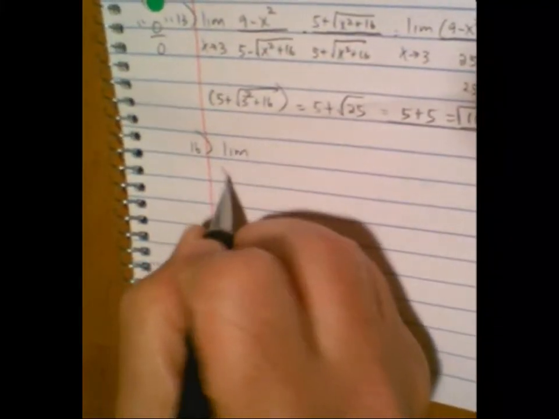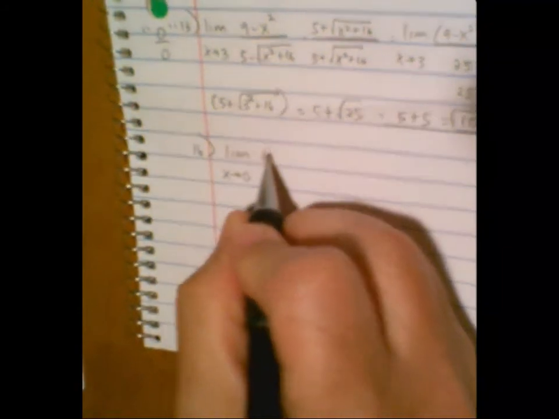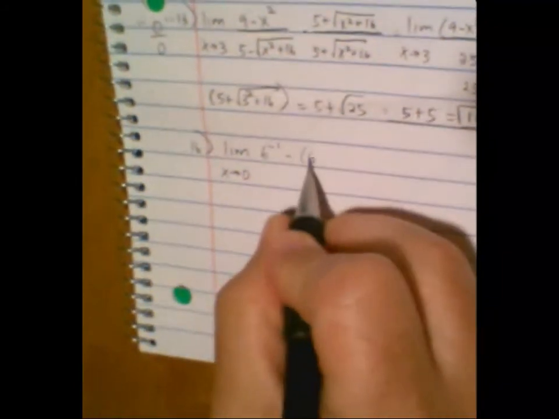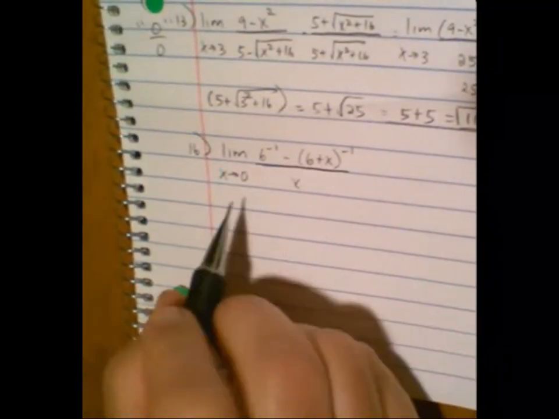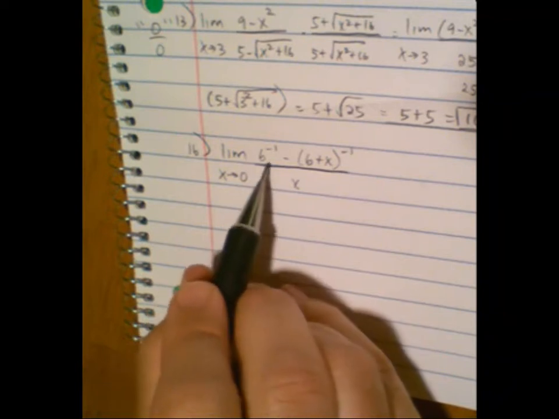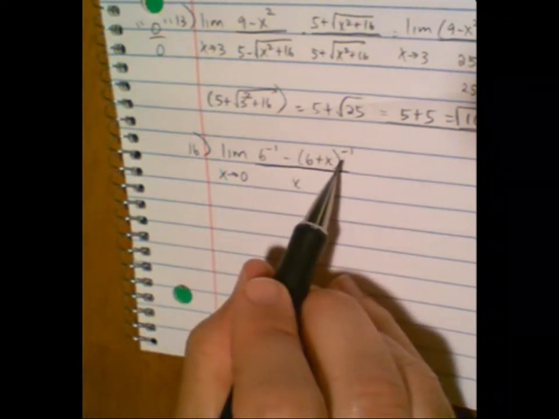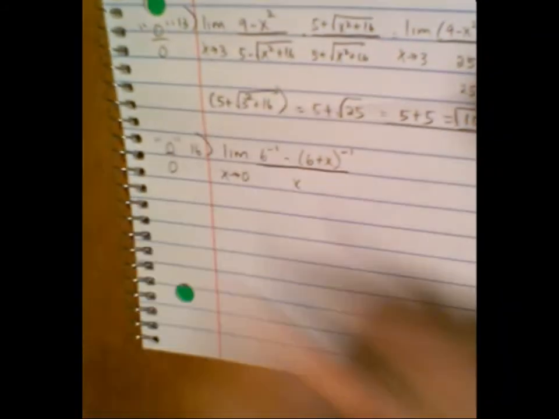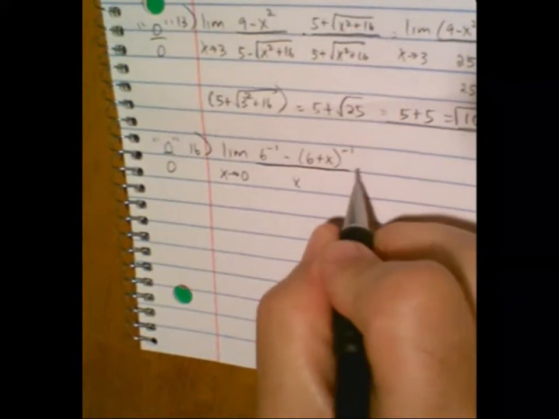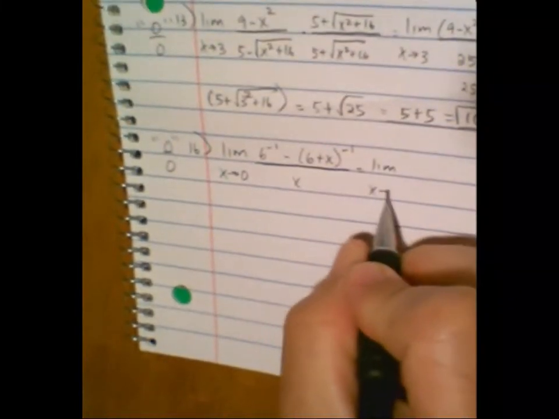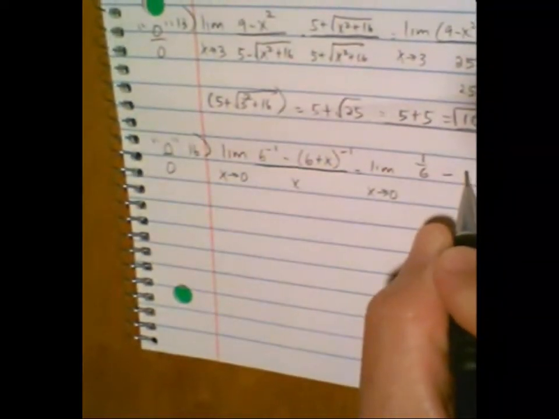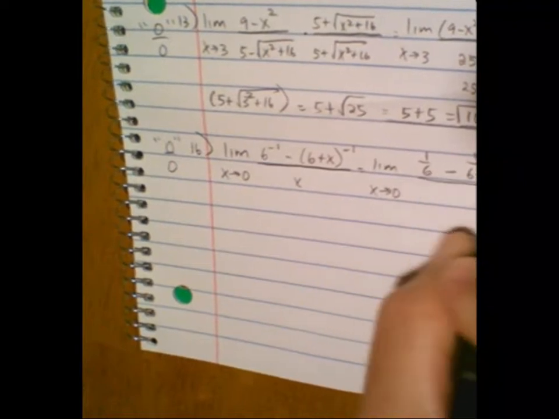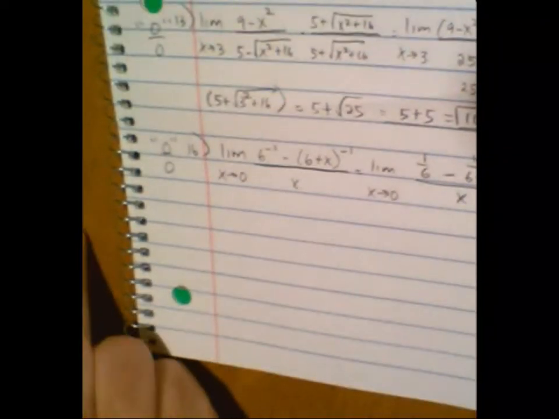The limit as x approaches 0 of (6 to the negative 1 minus (6 plus x) to the negative 1) over x. If I plug in a 0, I get 6 to the negative 1 minus 6 to the negative 1, which is 0 over 0 once again. Well, first, let's see what this looks like without the negative exponents. So 6 to the negative 1 is 1 over 6, minus 1 over 6 plus x, all over x, right?